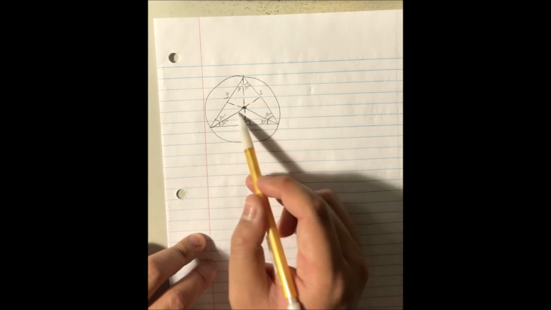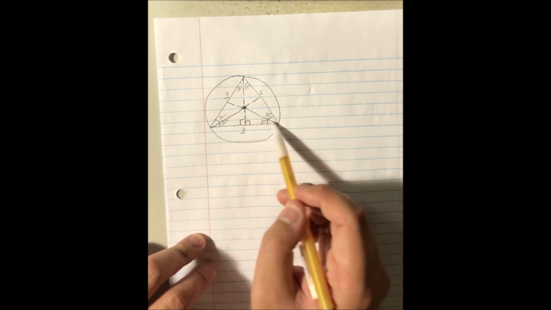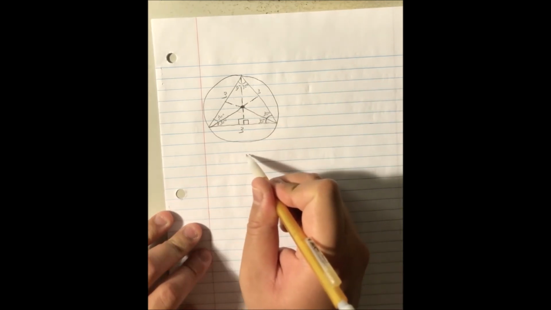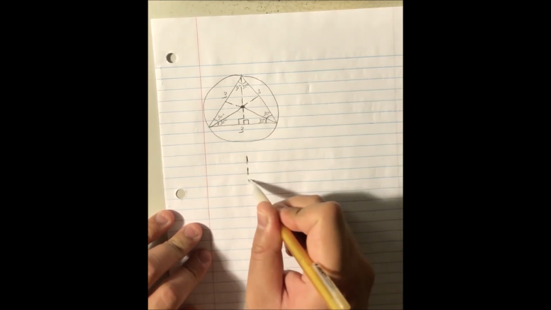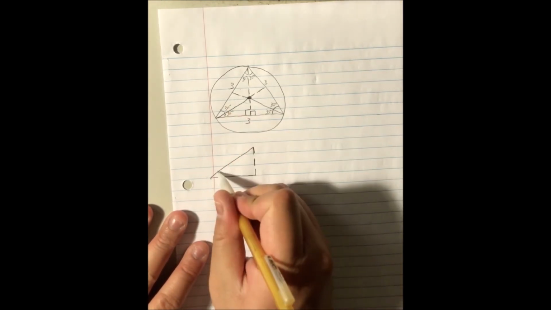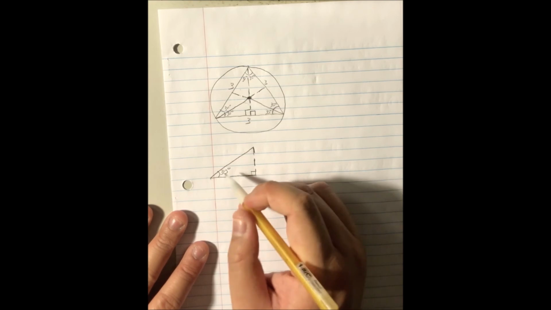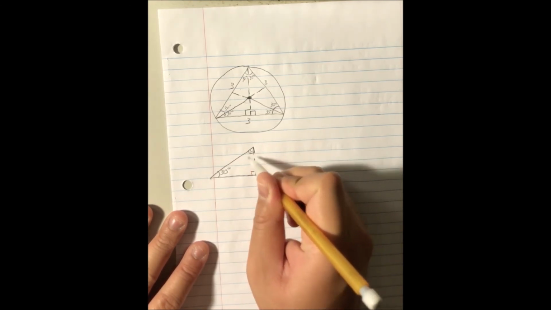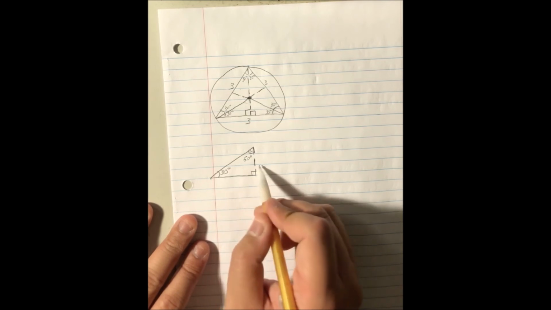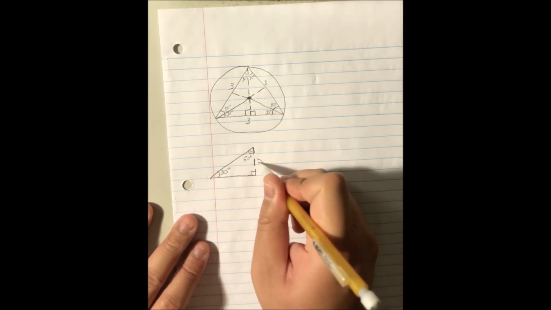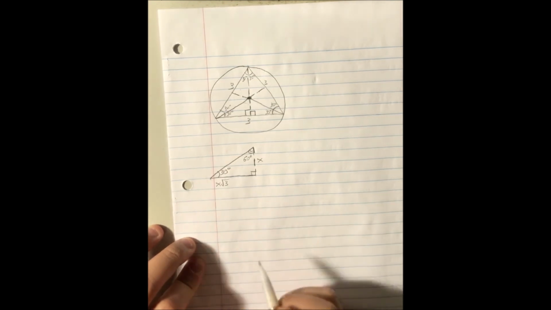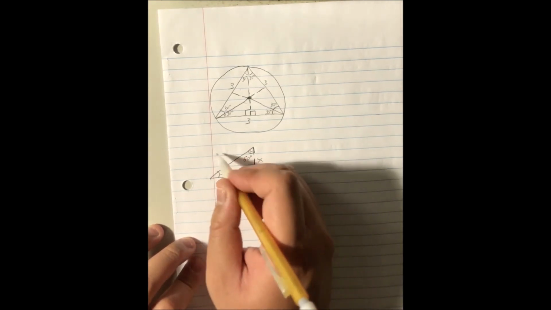Well, looking at this bottom triangle, we can pick either its right half or its left half. I'm just going to pick the left half. From this left half, this angle here is 30 degrees, this is 90, so the leftover has to be 60 degrees. By the 30-60-90 triangle property, opposite to 30 degrees is the short leg, denoted by x. Opposite to 60 degrees is the long leg, denoted by x times square root of 3. And opposite to 90 degrees is the hypotenuse, denoted by 2x.